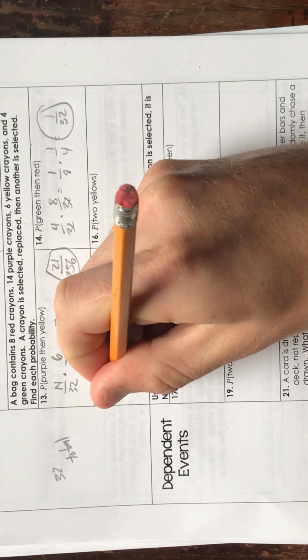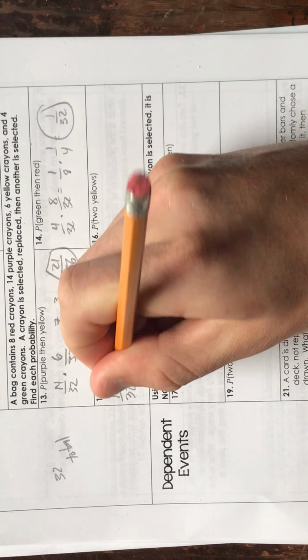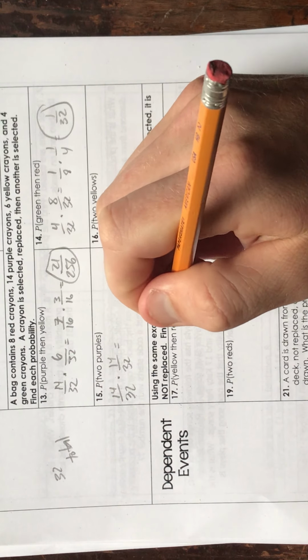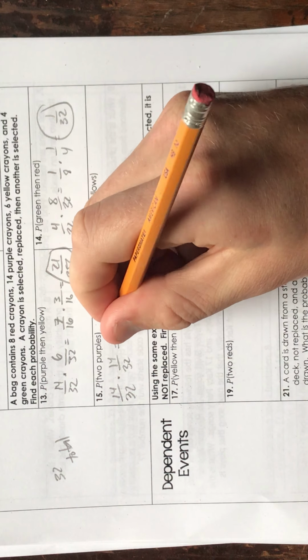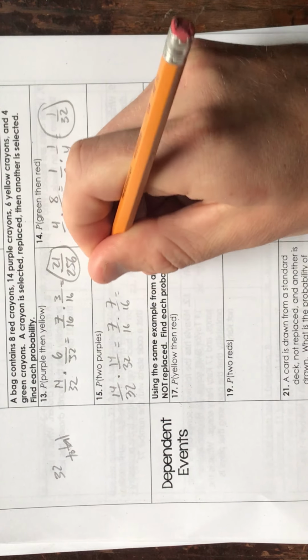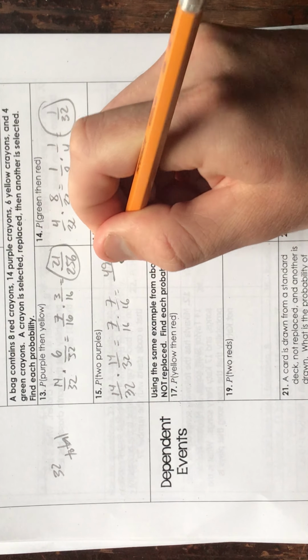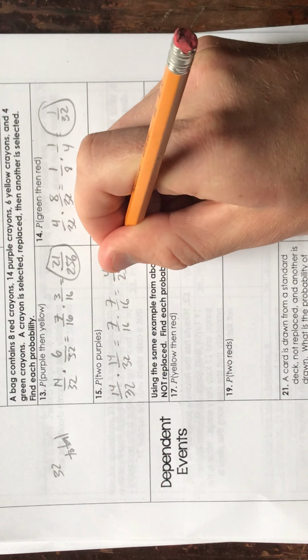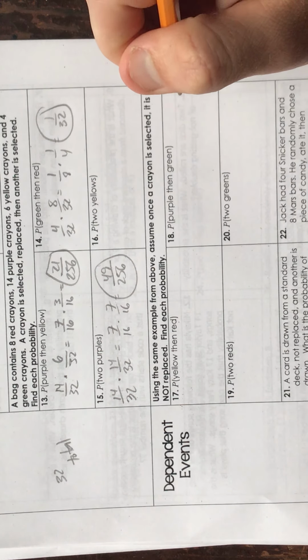2 purples, I got 14 out of 32. Remember, we're replacing it, so the next one's the same exact deal. And I'm going to reduce both of them. So that's 7 over 16 times 7 over 16. That's 49 over 256.